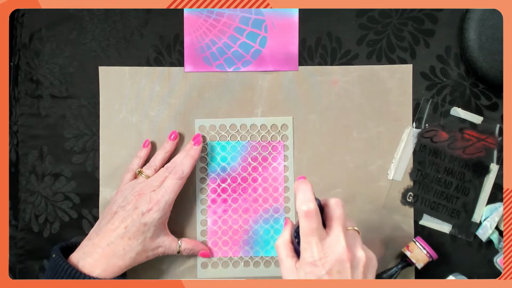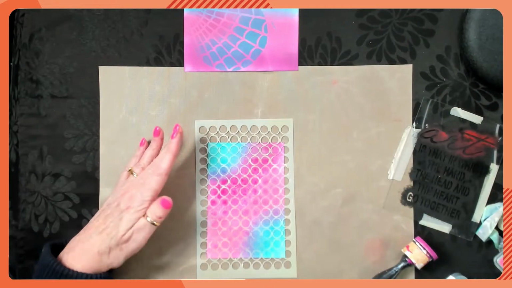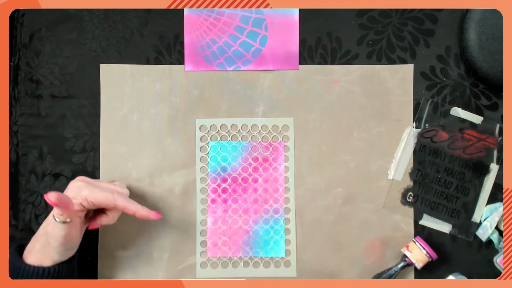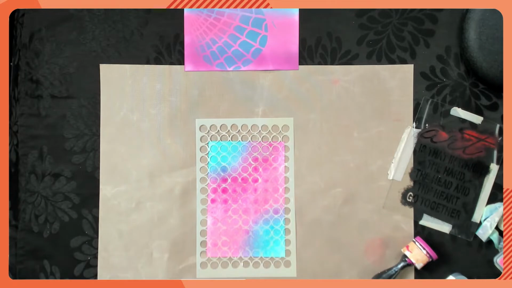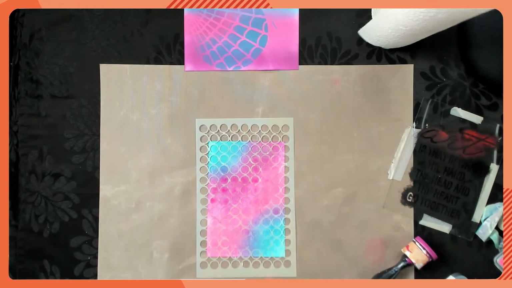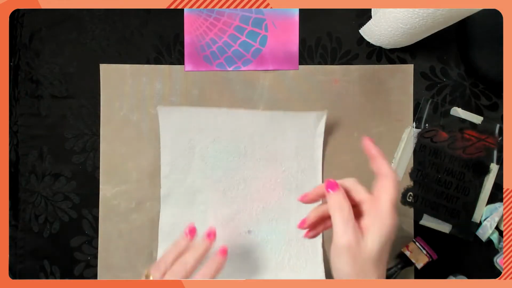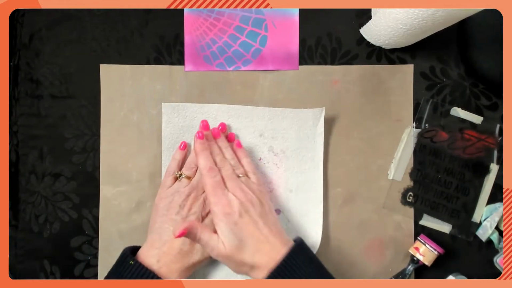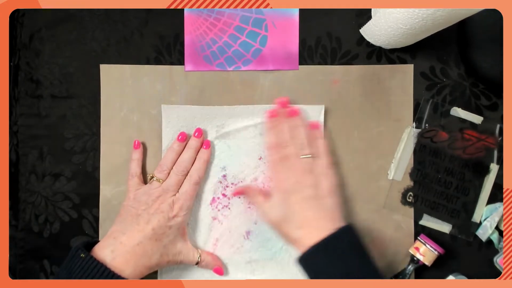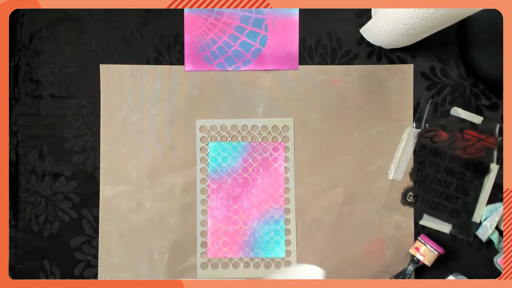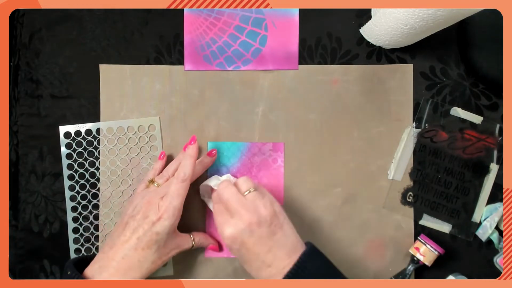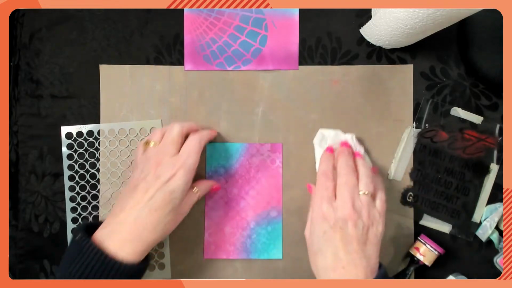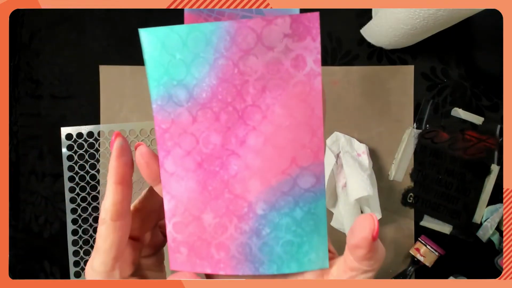Now the more water you put on, the more the ink will come away. Because this is distress ink, the water actually helps take the ink away from the paper, so you can get a great look. So then we just take it off like that, and once we lift it up, we have this pretty background, and then you could dry it. You can see it there.